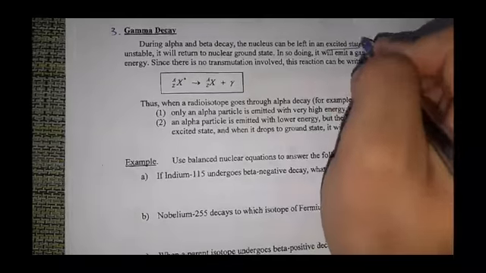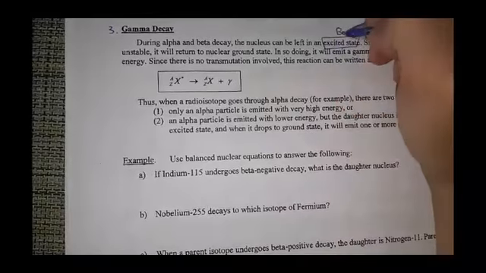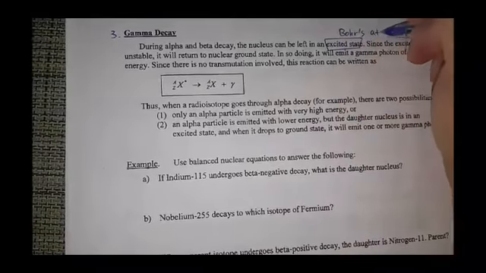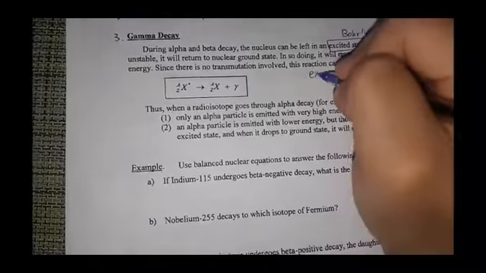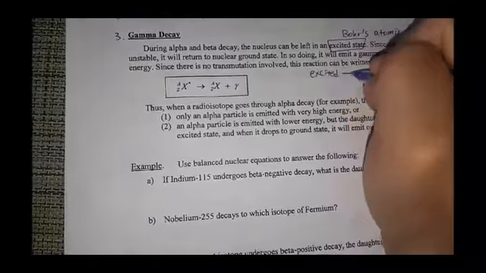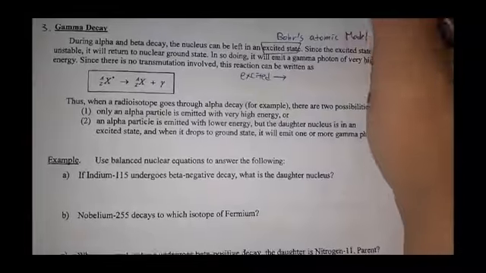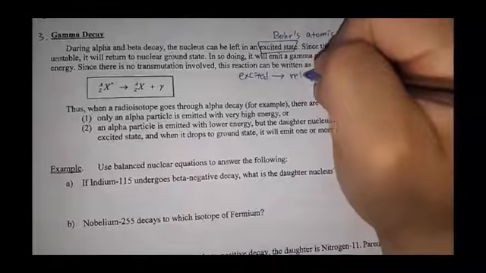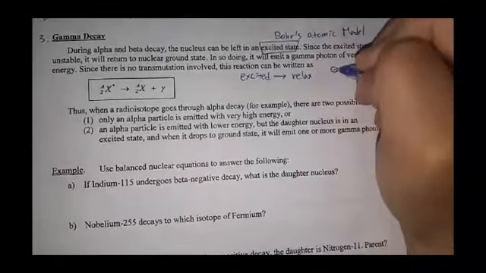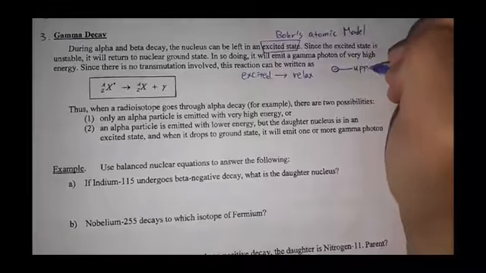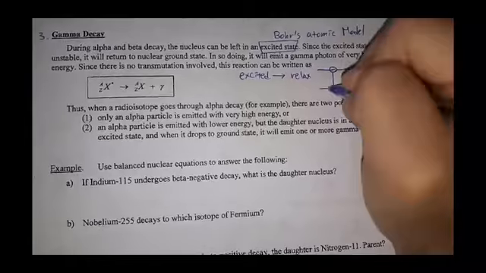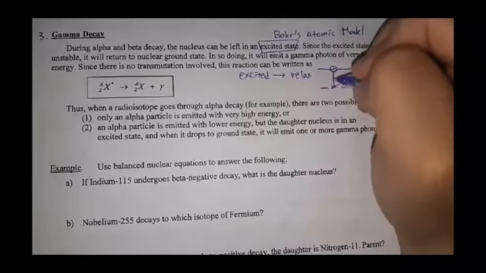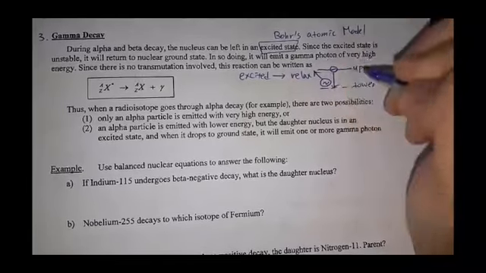And if you think about the Bohr atomic model, if you are excited and then relaxed, what's going to happen is an electron from an upper level will travel to a lower level, and during this process EMRs are emitted.